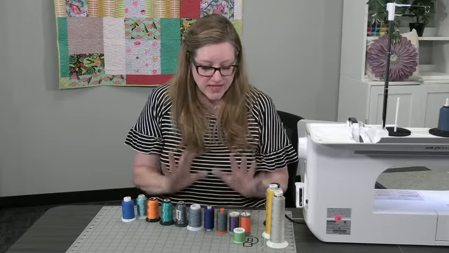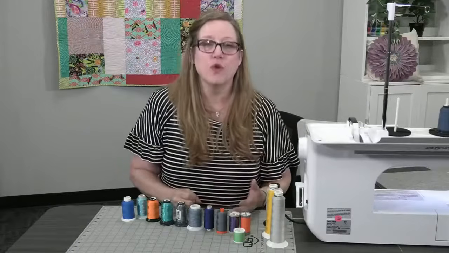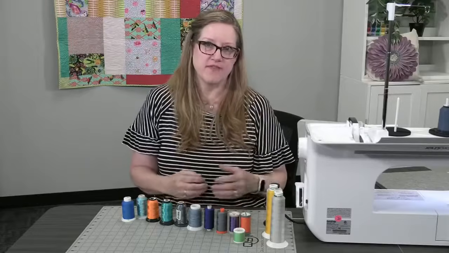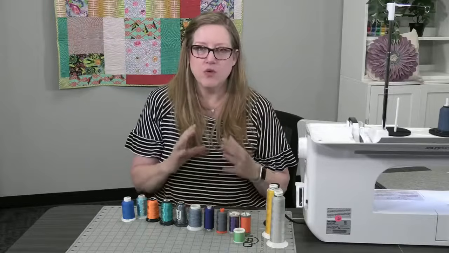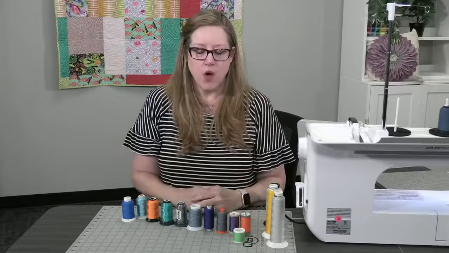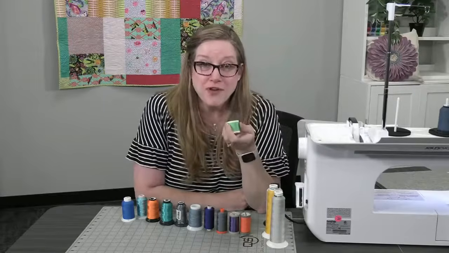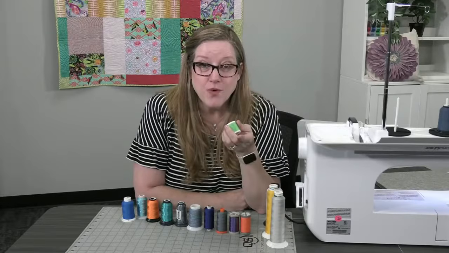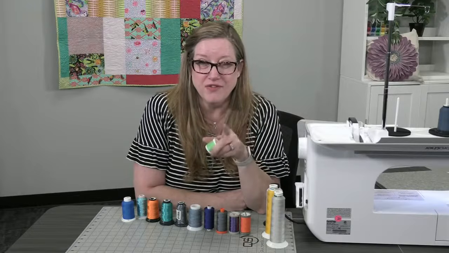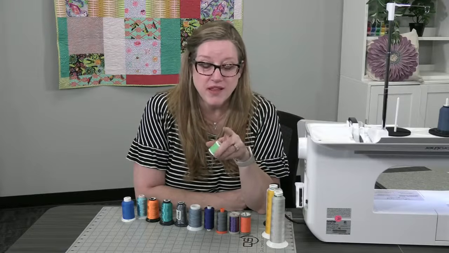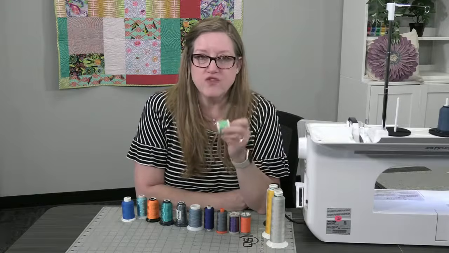But anyway, let's talk about different threads, because there are so many different weights of threads, and they all exist for a reason, for a specific purpose. So let's start with general sewing. We're also going to talk about why you want a certain thread over a different thread. But let's talk about construction thread.